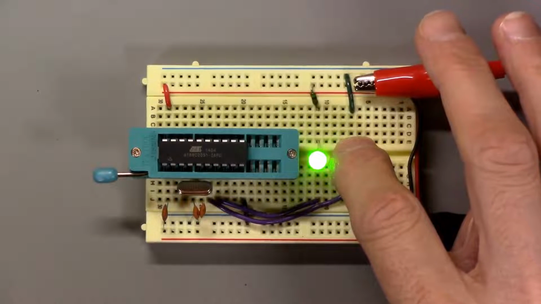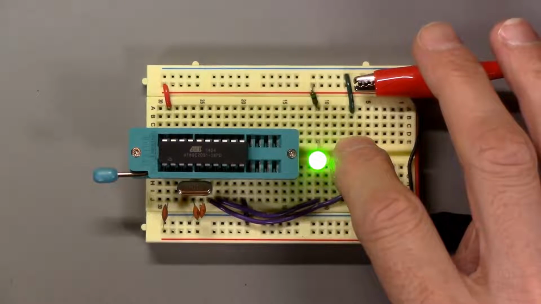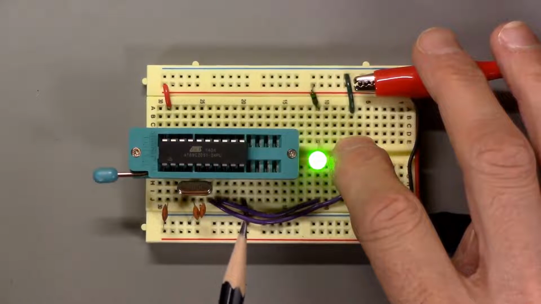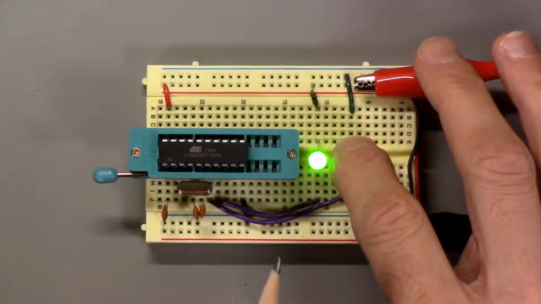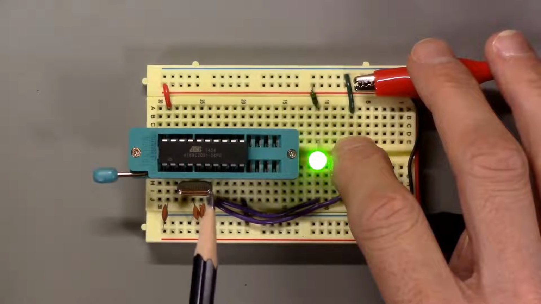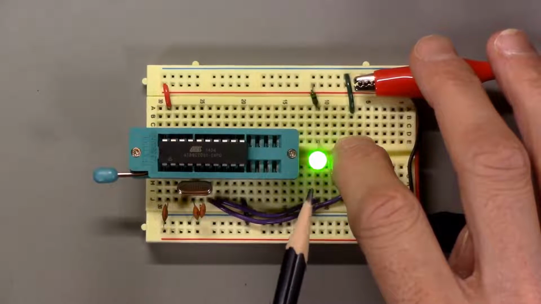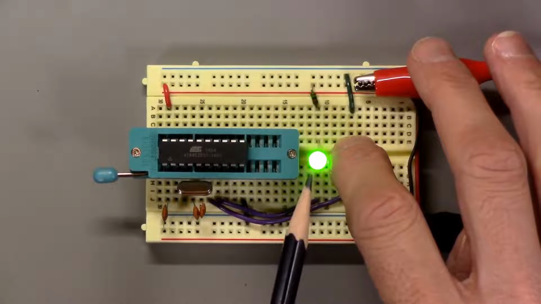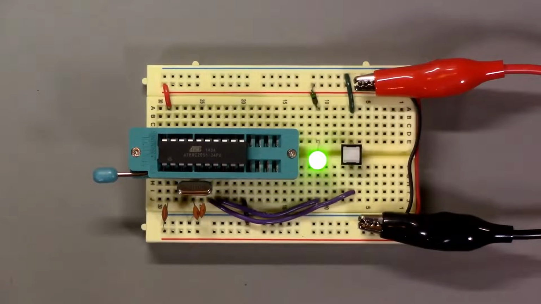And so if I release the push button, essentially what we expect to happen is that the voltage at that node in the circuit will return to a high voltage because it is pulled up by the internal pull-up resistor on the I/O port, and then the firmware program should detect that and turn off the LED. So I'm going to release the push button. And so oddly, the LED stays on.